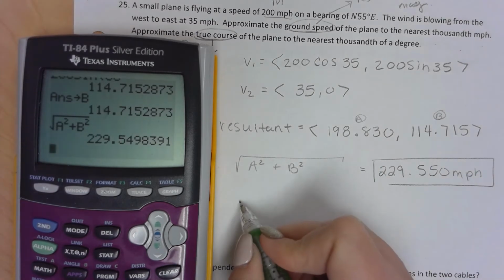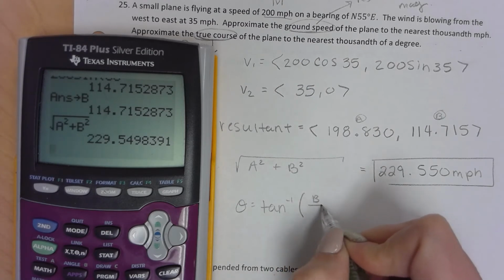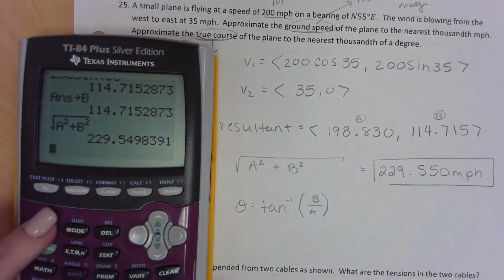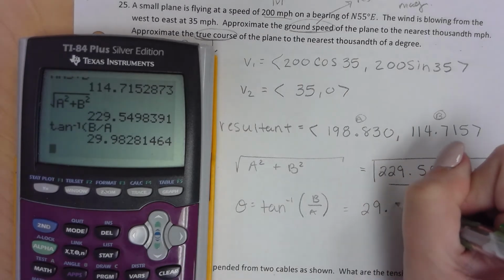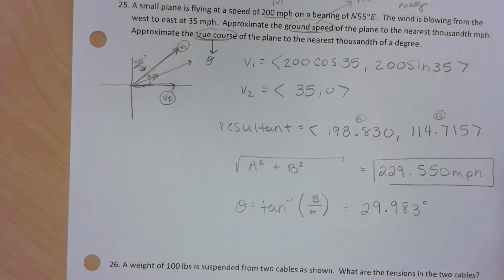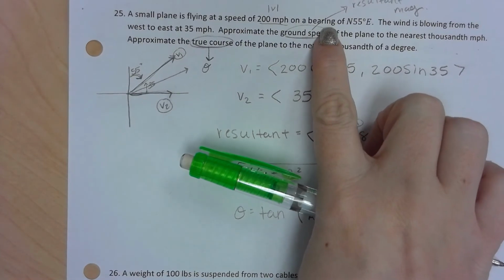And then the direction will be found by doing the inverse tangent of y over x, which is B over A, the way we stored it. If you want to store it as y and x, that's fine too. So tangent inverse of B divided by A is going to give us an angle of 29.983 degrees. However, if we're talking about airplanes, we should be talking in terms of bearings.